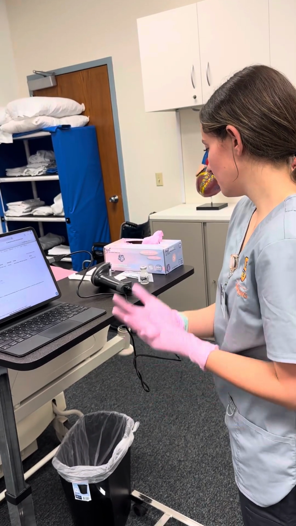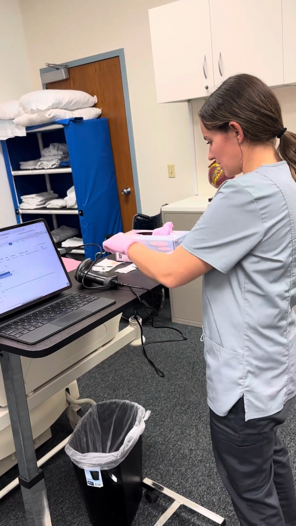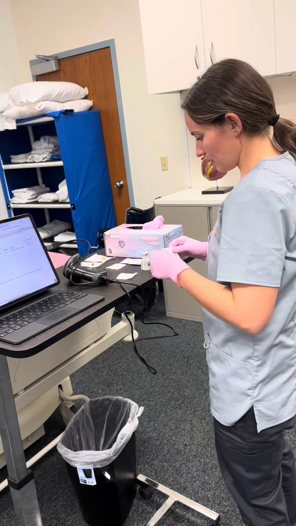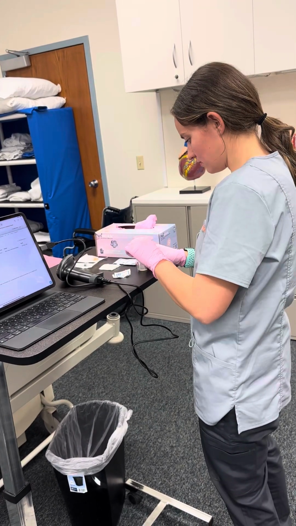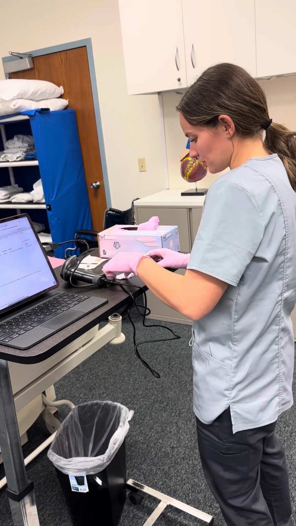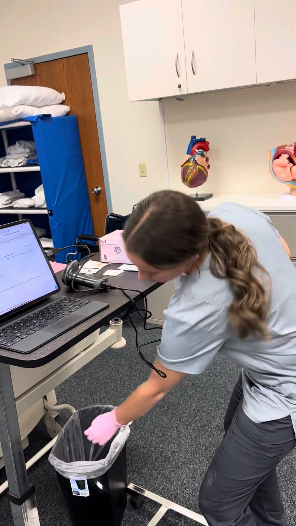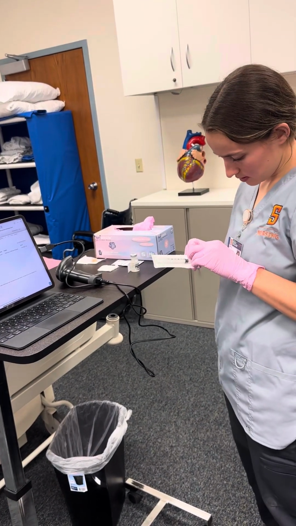Okay, perfect. So I'm first just actually gonna wipe down the top of the medication vial right here in a circular motion. I'm gonna let that dry. Throw that away. Get everything else prepared.